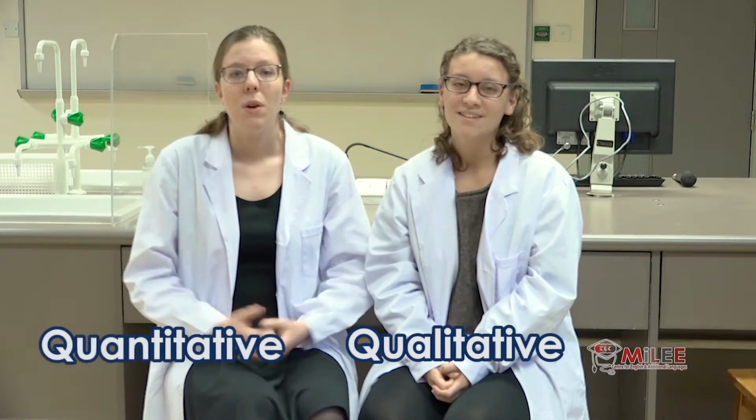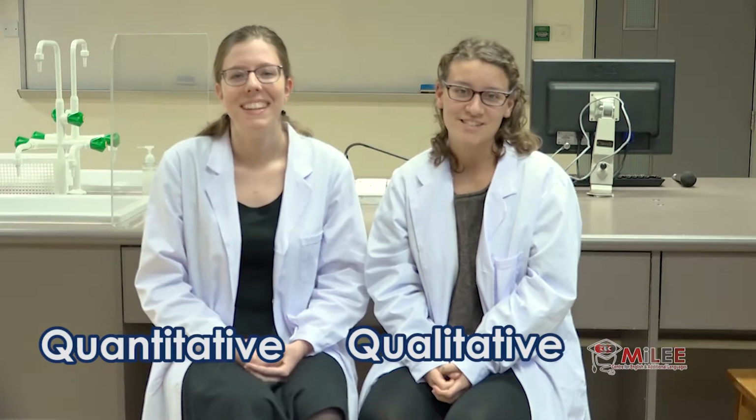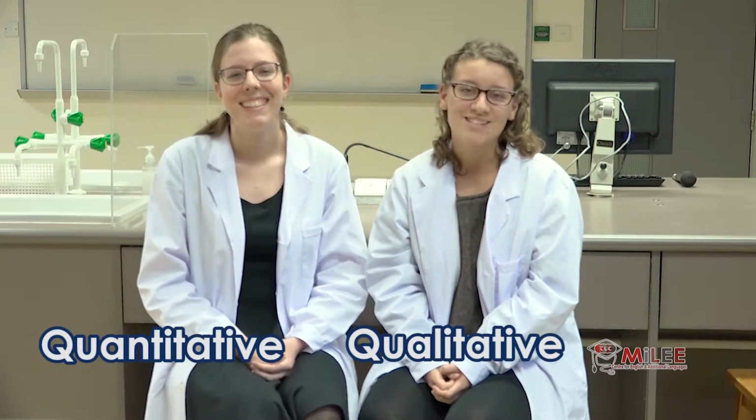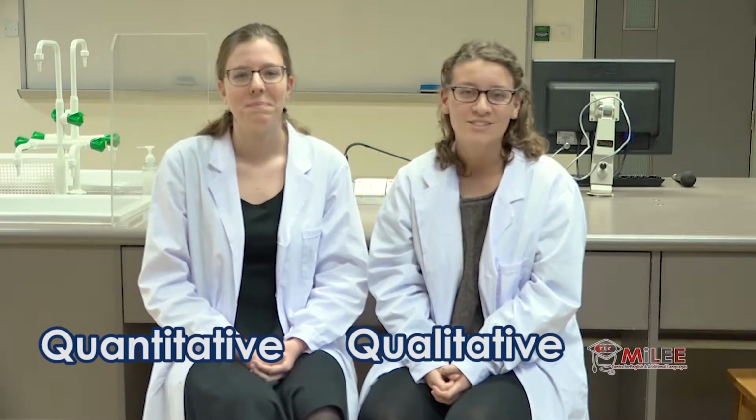Most experiments collect 2 types of data, qualitative and quantitative. Qualitative data relies on descriptions. In our case, it was gummy bears, soft, squishy, yellow, red, dry, or swollen. Quantitative data relies on numbers. For example, gummy bears are 1 centimeter tall and weigh 2.3 grams.